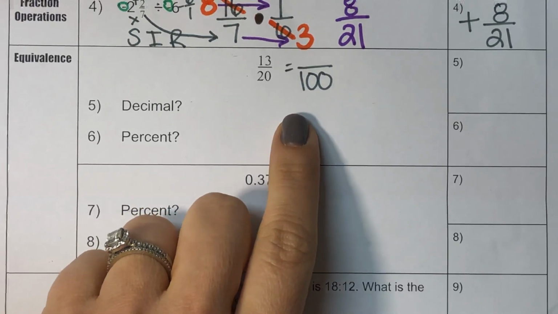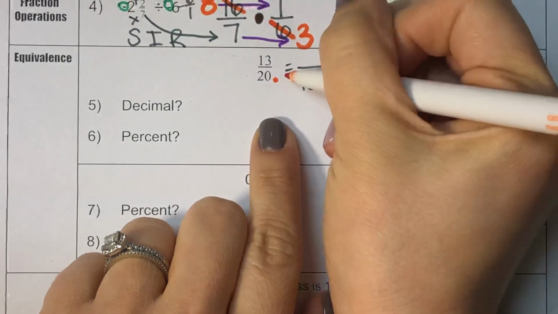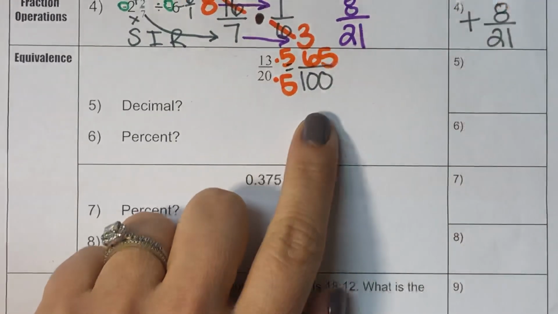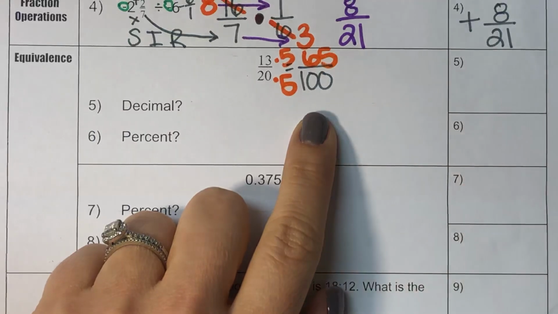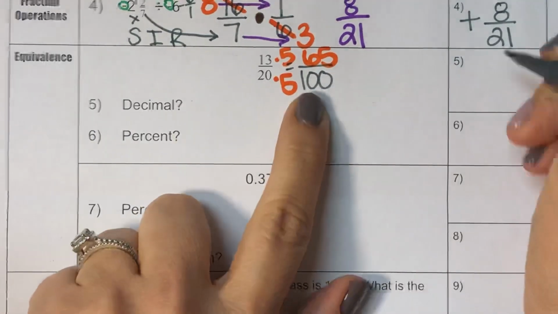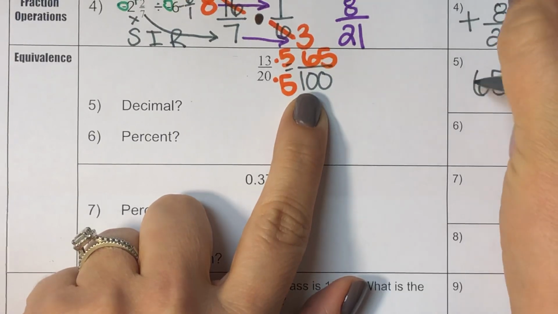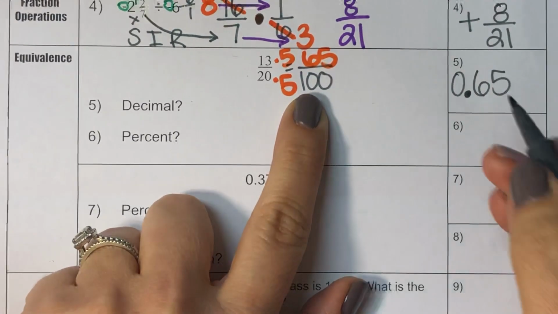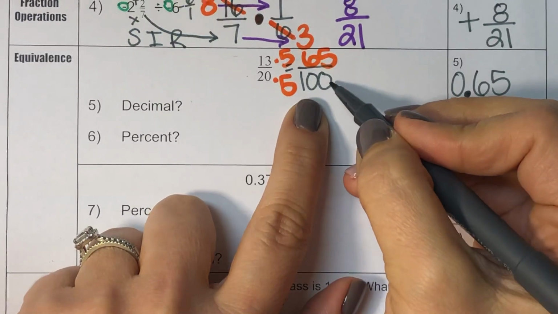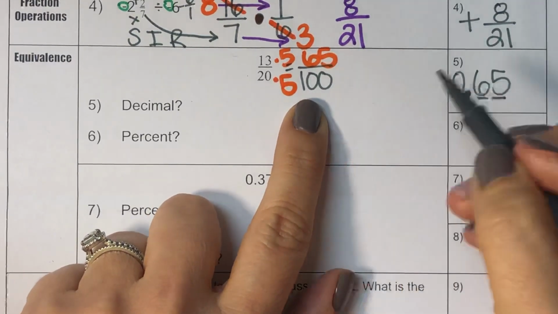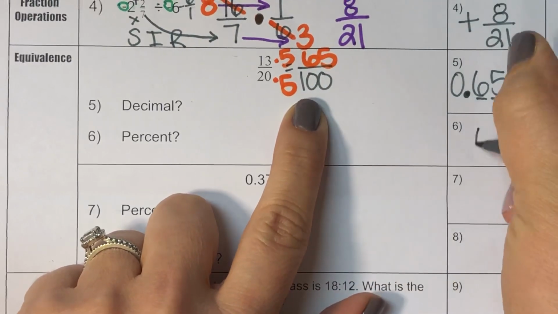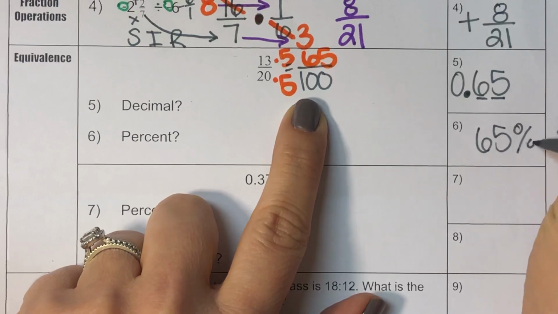Well, I need to figure out what I'm going to multiply by. 20 times 5 is 100, and 13 times 5 is 65. And that gives you all of your answers. 65 leads me to 65 hundredths as a decimal. Now I have my decimal that represents this fraction, and then for my percent, a percent is out of 100. So if you have a denominator of 100, you can literally make the numerator into your percentage.